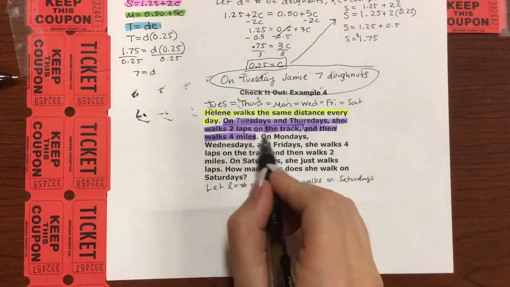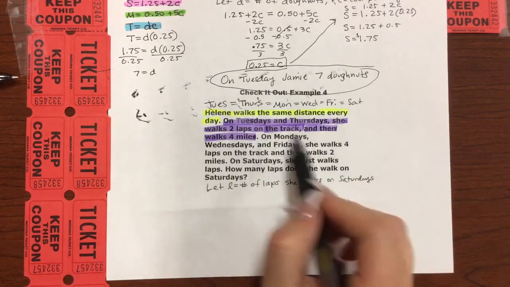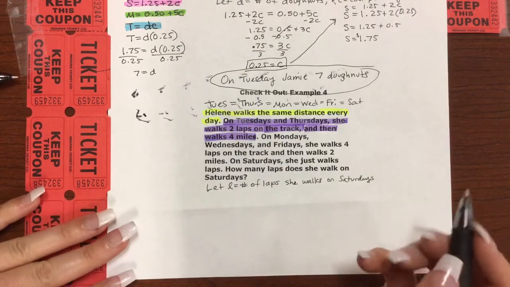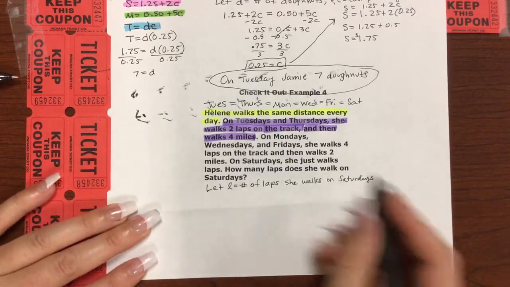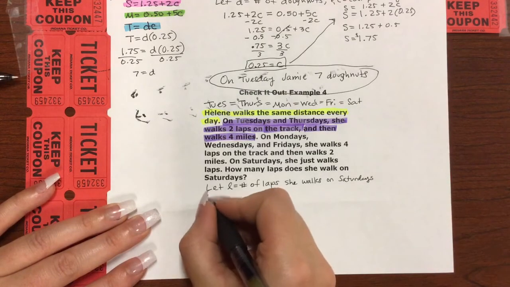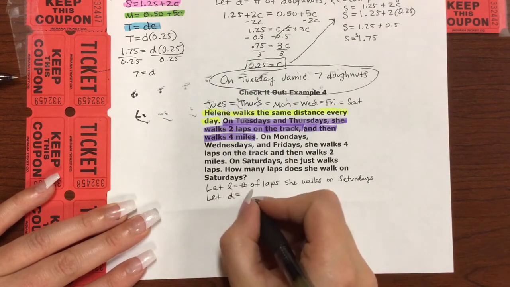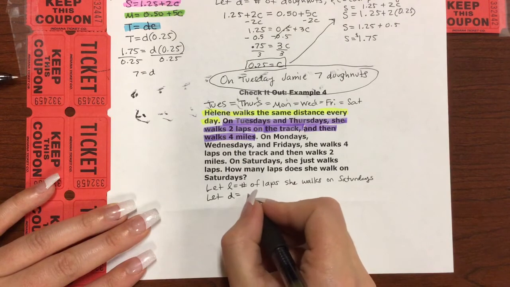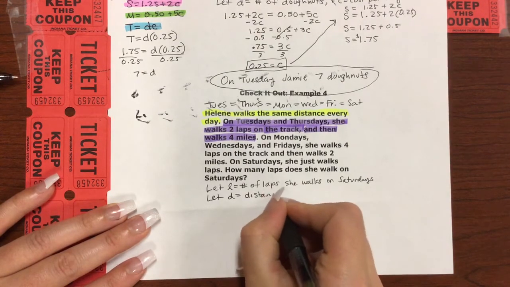It seems like the other thing we don't know is the distance around the track. So let's go ahead and say let L equal the number of laps she walks on Saturdays, and also let D equal the distance around the track.